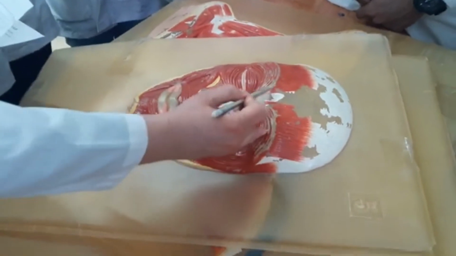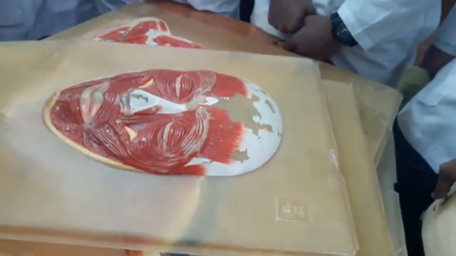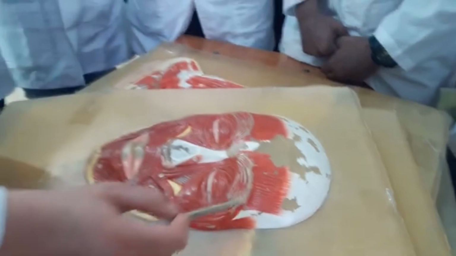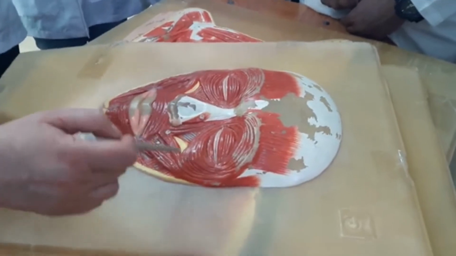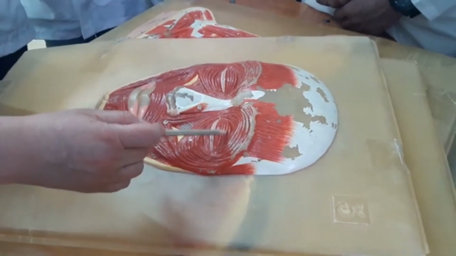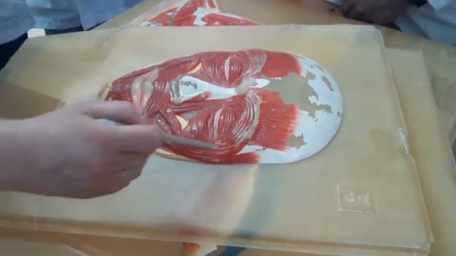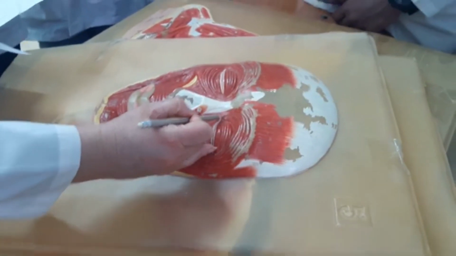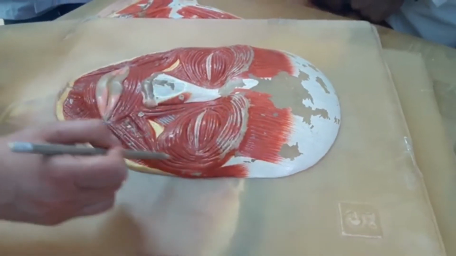Look, this muscle. Musculus procerus. From the nasal bone. Then the muscles of the eyelid and orbit. Look, this is a large muscle. Musculus orbicularis oculi. It has 3 parts. This is palpebral part. This is orbital part, and a little, look, this is lacrimal part. Lacrimal, palpebral, orbital part.